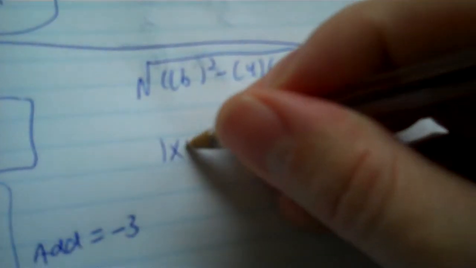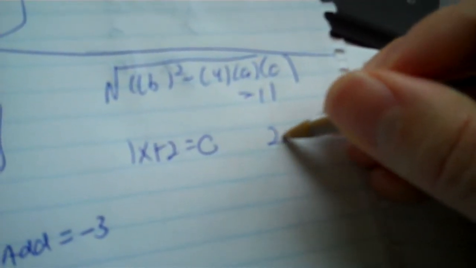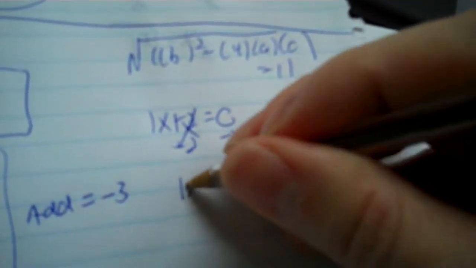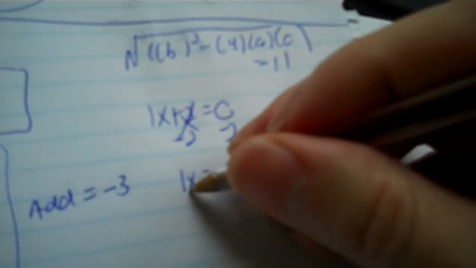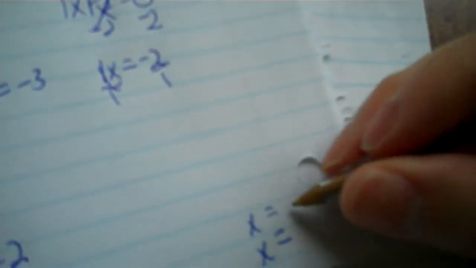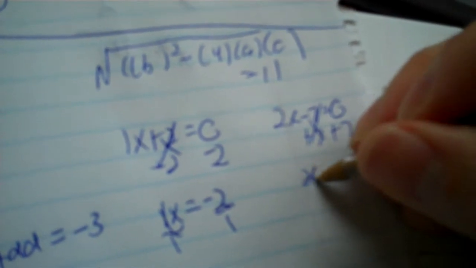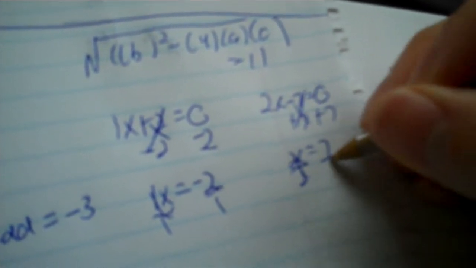So 1x plus 2 could equal 0, or 2x minus 7 could equal 0. So I'm going to minus 2 to get negative 2. Divide by 1, you get negative 2 still. 2x equals 7. Divide by 2. You can put the decimal or just put 7 over 2.